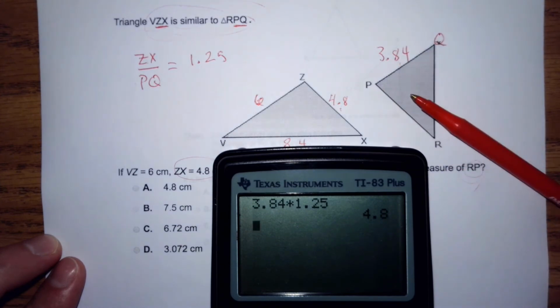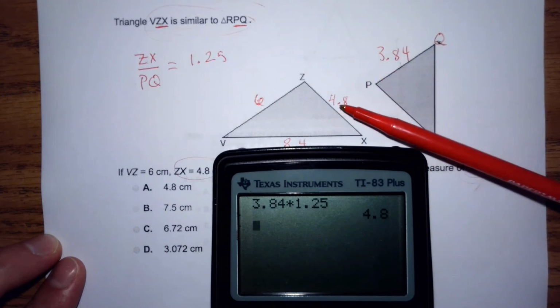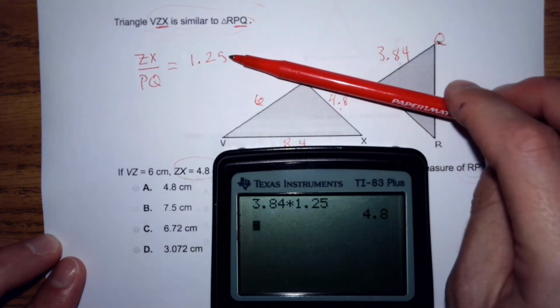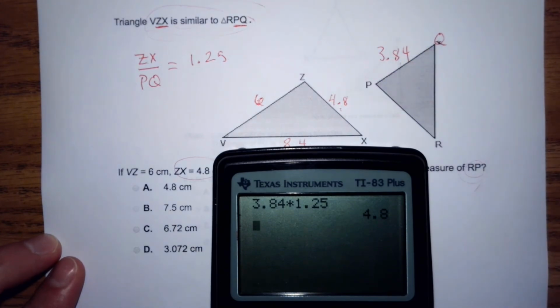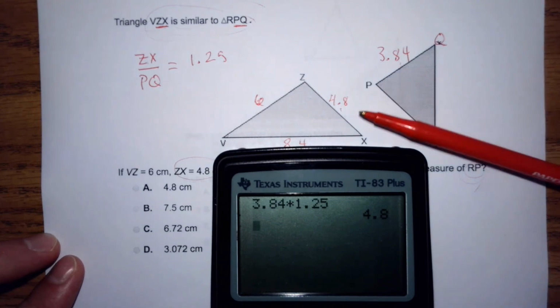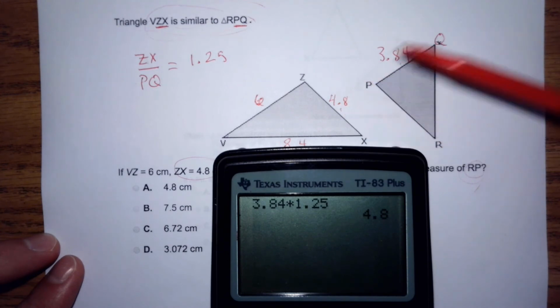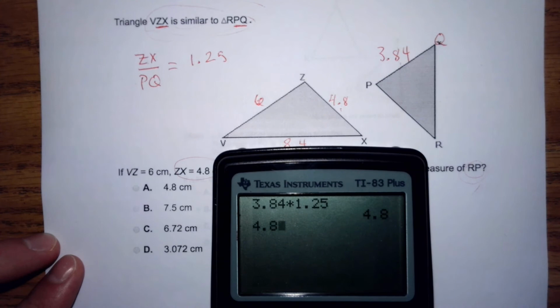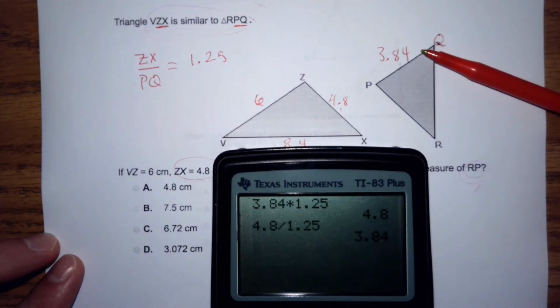That's if we had the small side, right? What if I wanted to go the other way around? What if I wanted to go from 4.8 to 3.84? What do I do then? Divide by 1.25, or whatever I think you said, 0.8. That's the same thing as 1 over that. But the way I think of it is, if I want to go from the big number to the small number, I would divide by this. So 4.8 divided by 1.25, and that gives me what I wanted to see.